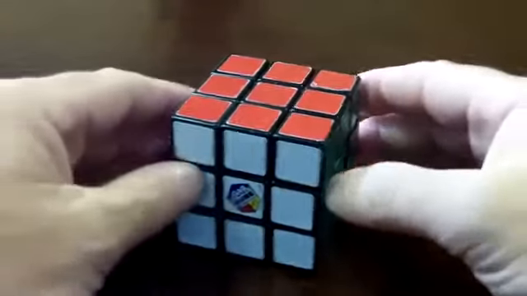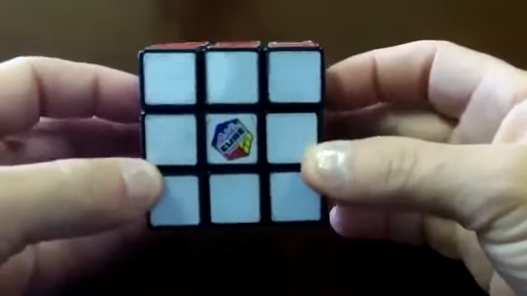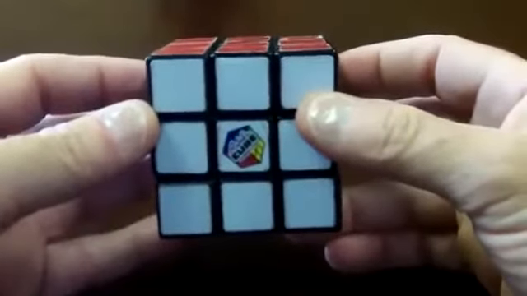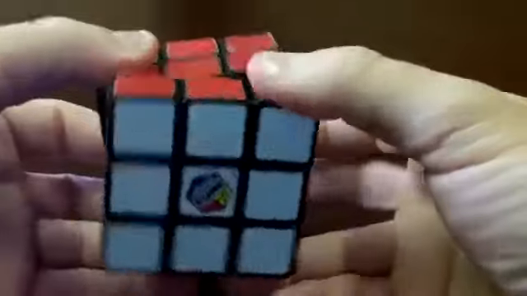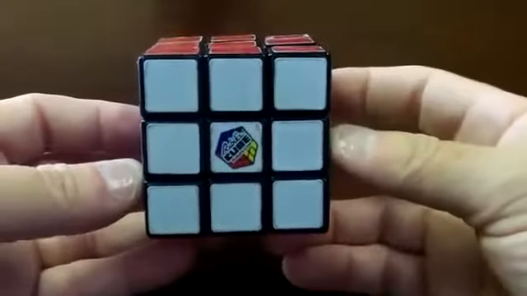Okay, boys and girls, the first thing you need to learn to be able to solve the Rubik's Cube is the move notation. Move notation allows you to understand which side to move and which way to move it. Let's start with learning the sides.